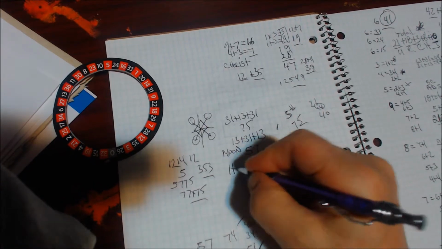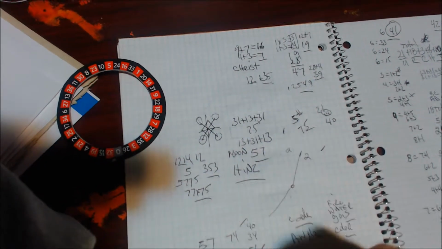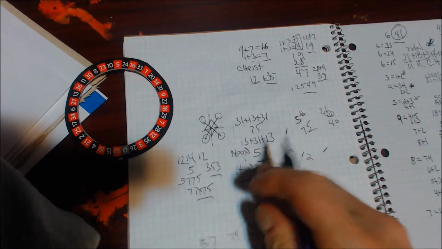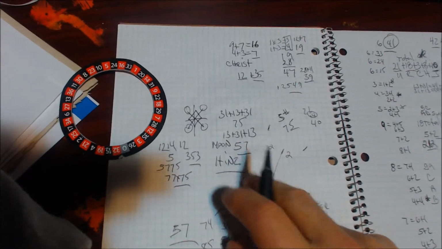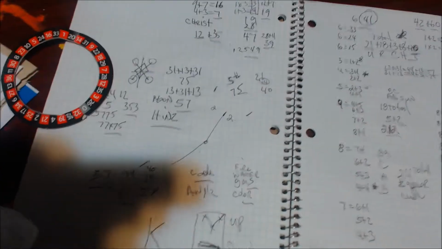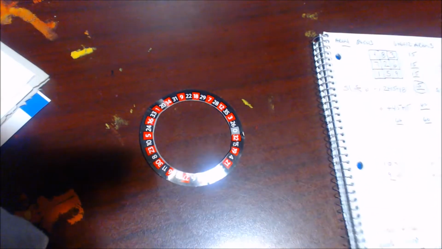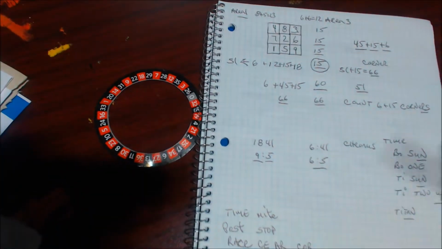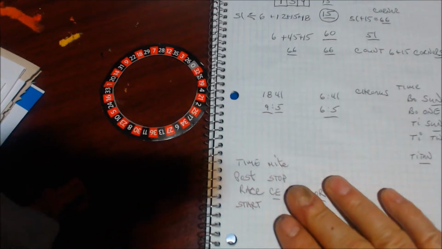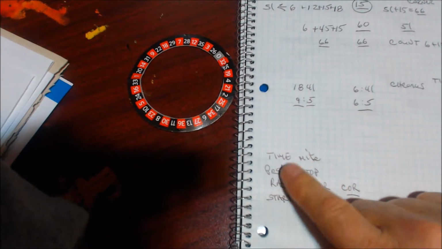Moon, Hines, something in New Zealand. I always match this up to New Zealand. So we did all this. We connected the roulette numbers, a few of them. We did not go over this yet, in which just a few things.